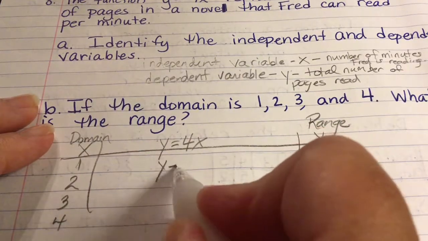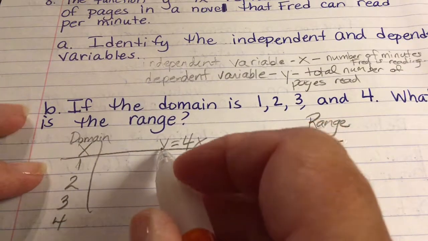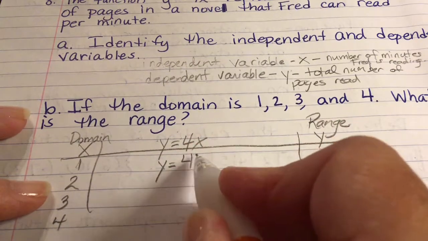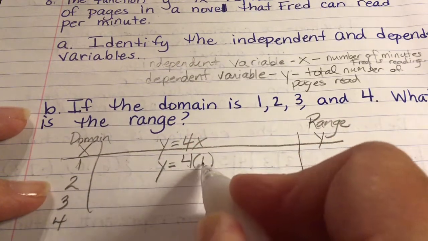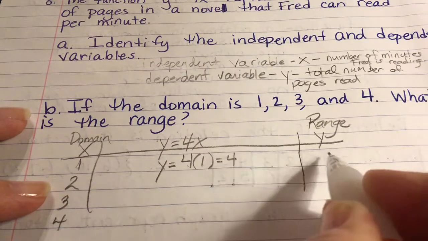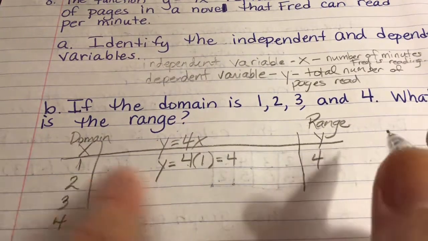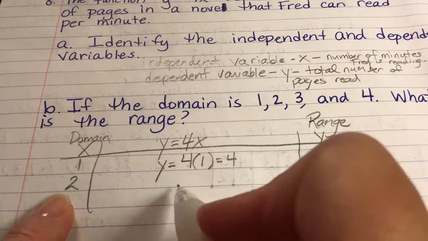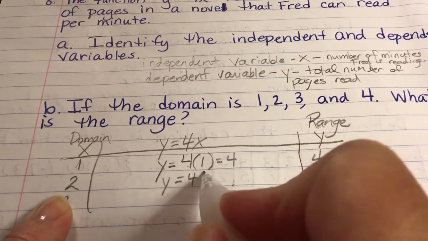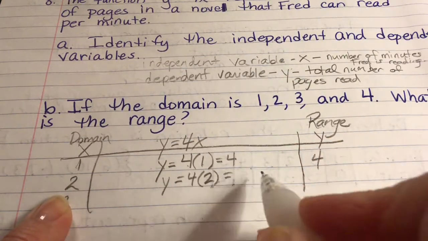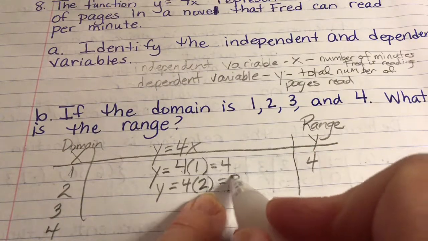So y, or the number of pages that were read, comes from substituting. 4 times 1 is 4. So after 1 minute, 4 pages are read. Substitute 2 in, the domain of 2, into the function. 4 times 2 is 8.